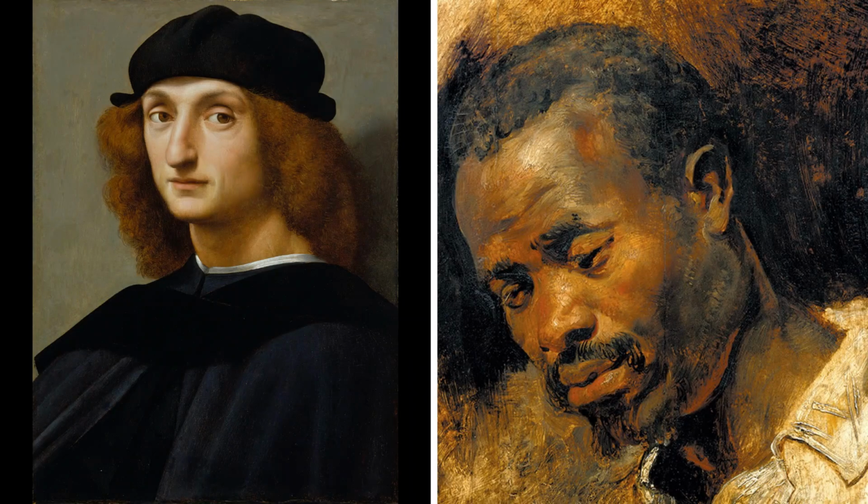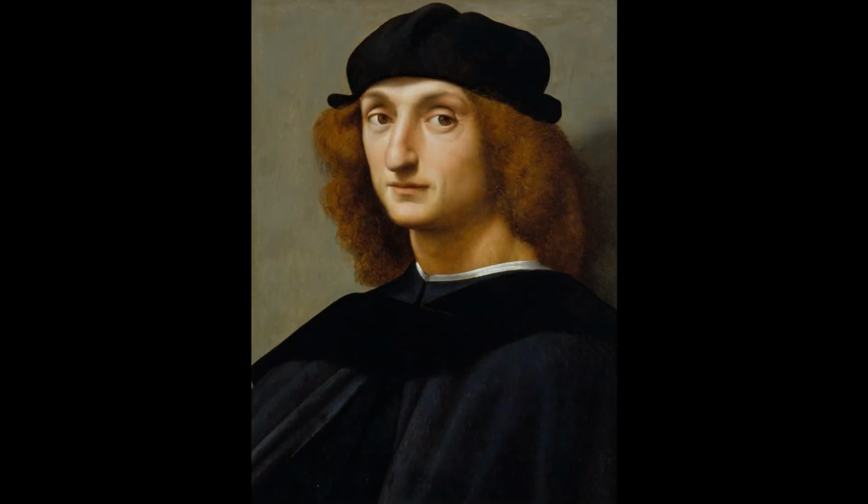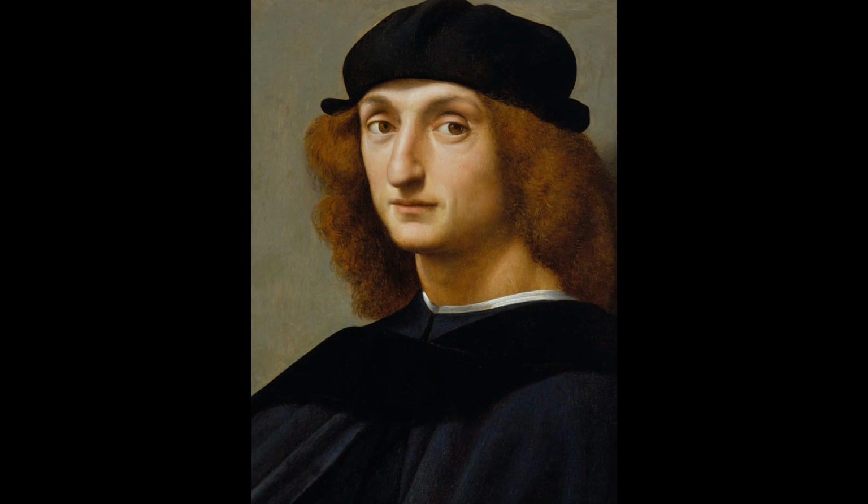Both portraits use value to create a realistic rendering of a person's face. Artists use value to show areas of light and dark. The work is a simple portrait of a man with long brown hair wearing a cap and a black robe.